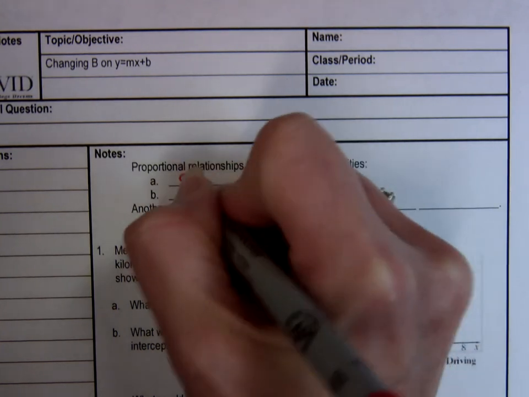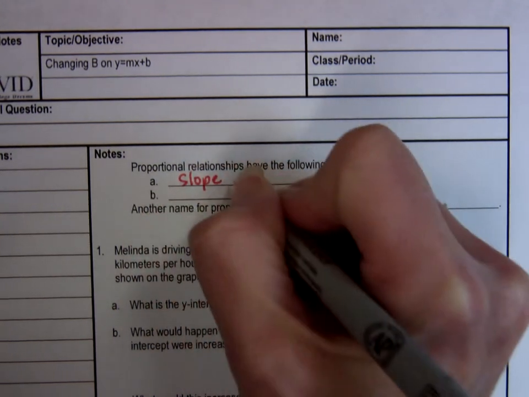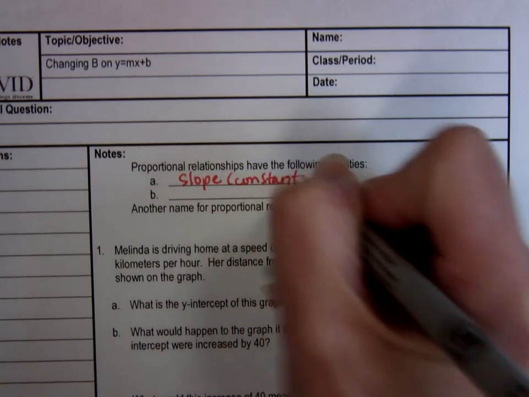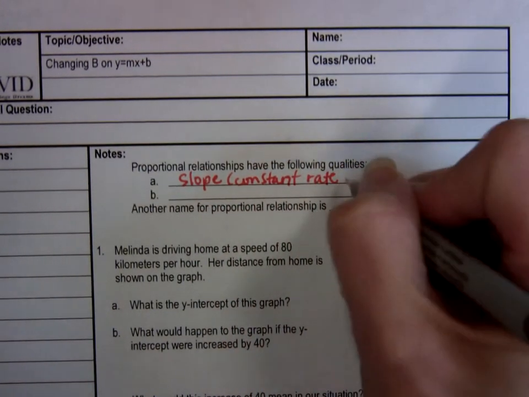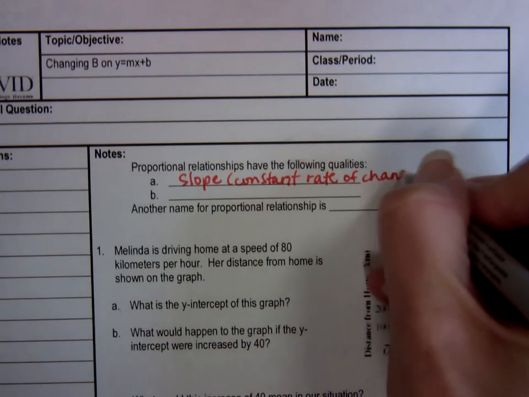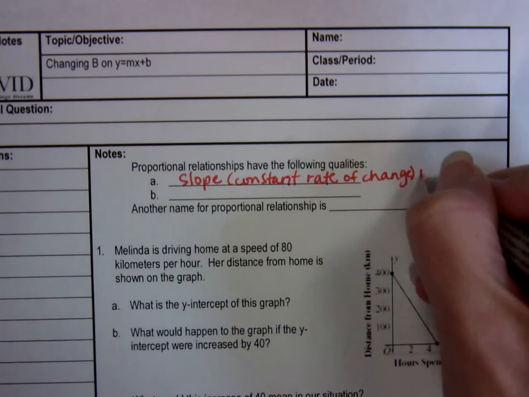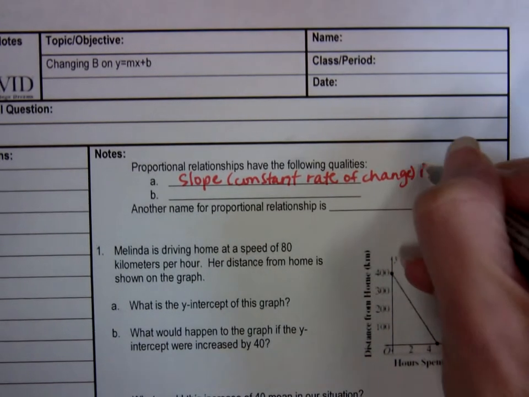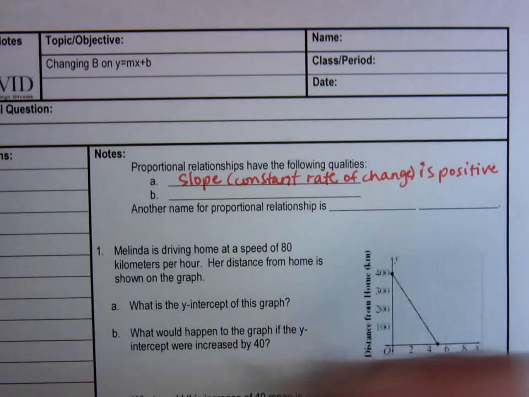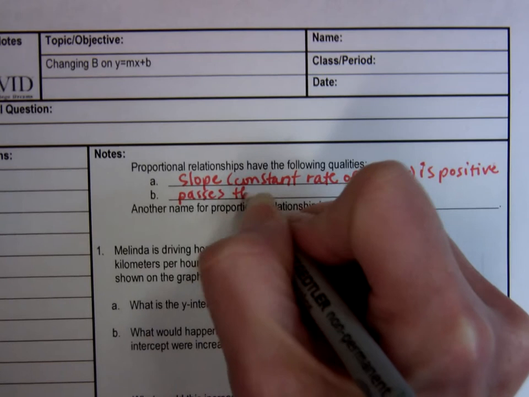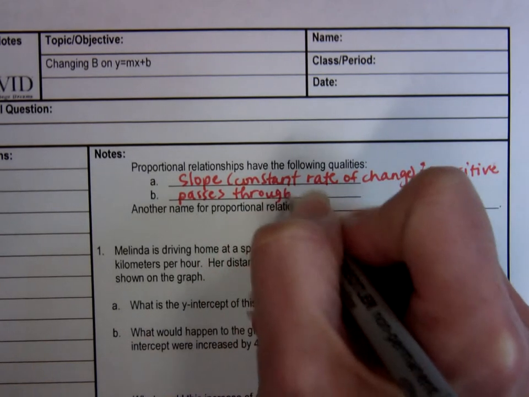Tell me about the slope. Remember, the slope is the constant rate of change. If it's not constant, then it's not proportional. But the slope is positive for a proportional relationship. The slope is positive, and the line passes through the origin, which is (0, 0).